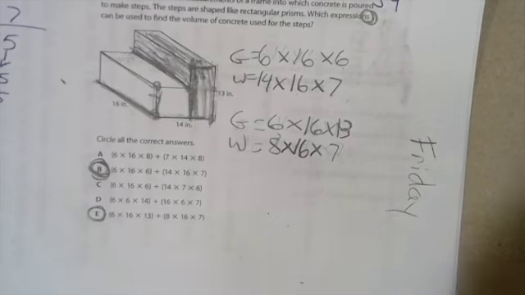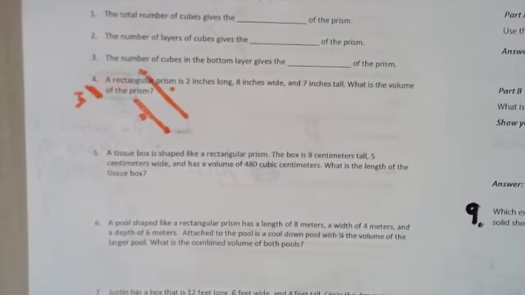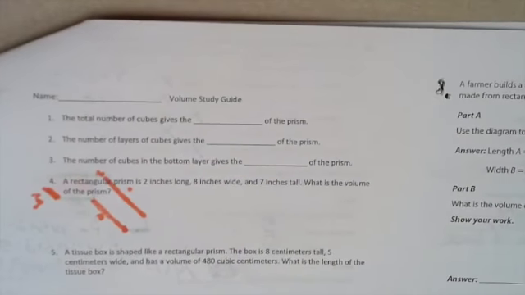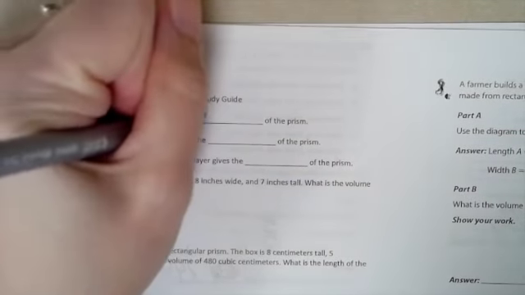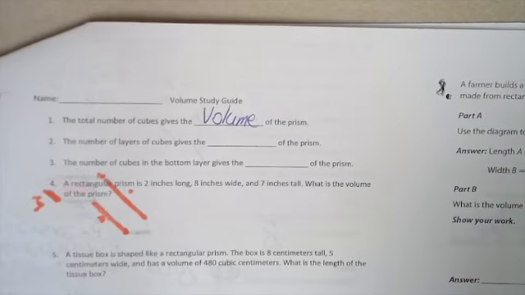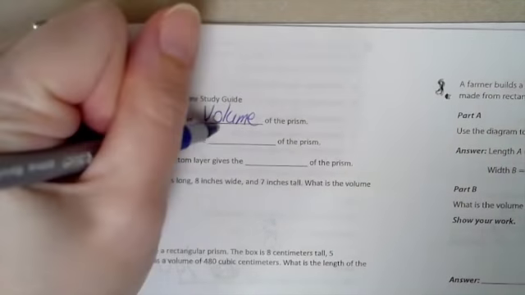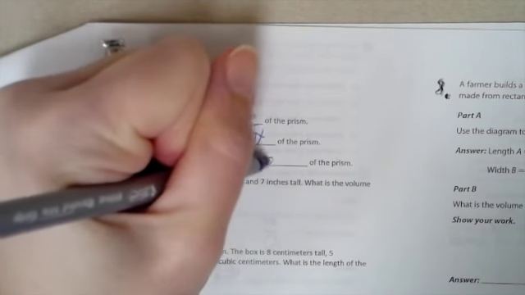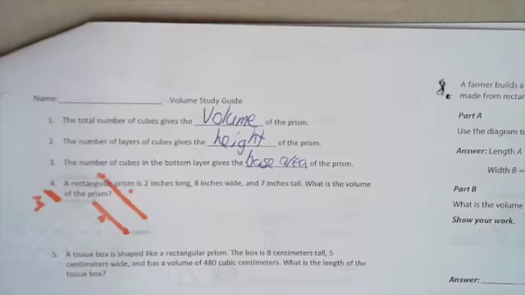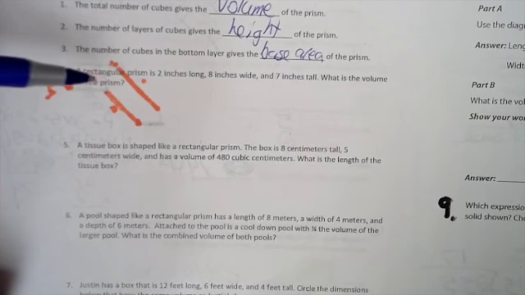All right, we're going to go on to the back. So my marker came through on the other side a little bit. Sorry about that. So the total number of cubes gives the volume of the prism. The number of layers of the cube gives the height of the prism. The number of cubes in the bottom layer gives the base area. Same questions as the front, just instead of having a word box, you had to come up with them from your brain.